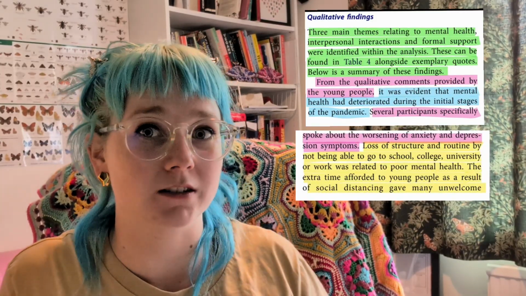Once we've got our point and we've made our evidence, we're going to explain that. Why is that important to the reader to understand? How does this apply to the real world? What are the whys and the hows of this point? So if our point and our evidence is that people's mental health got worse, particularly in relation to anxiety and depression symptoms, why was that?